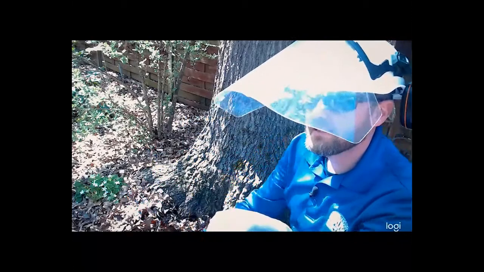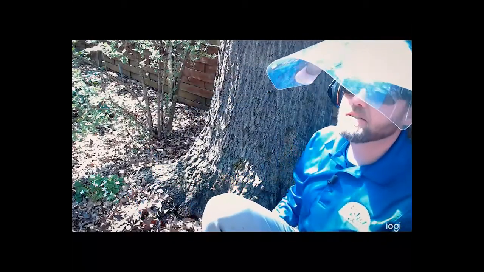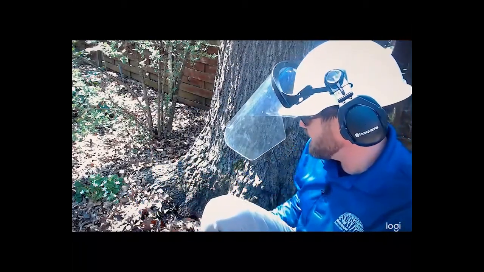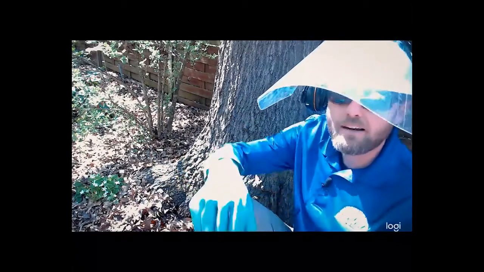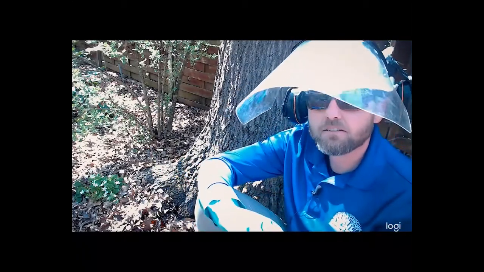I'm going to remove my tee. My application is done. So I would do this again. This was a 10-inch tree. I would do that 5 more times. Very fast, very effective.